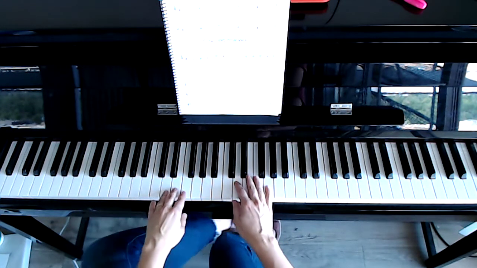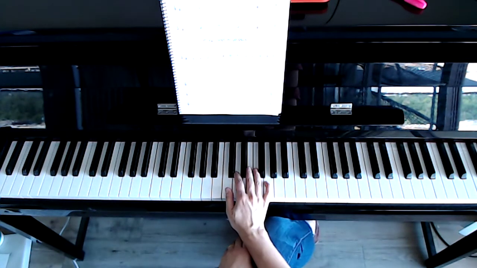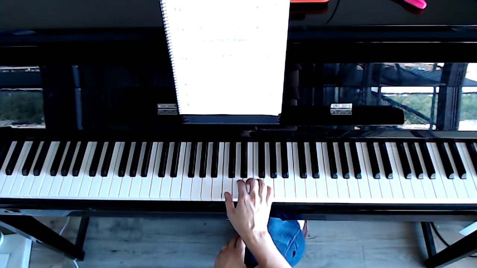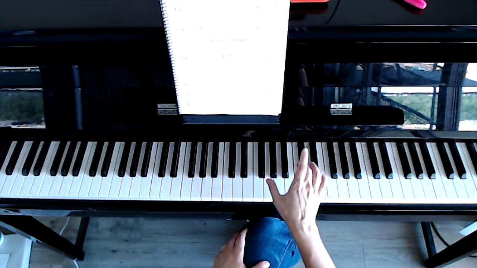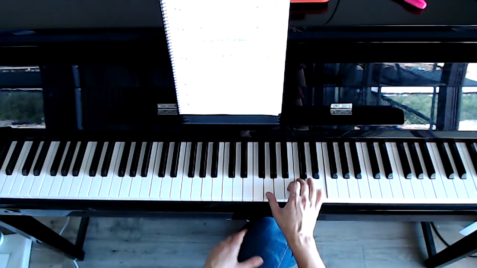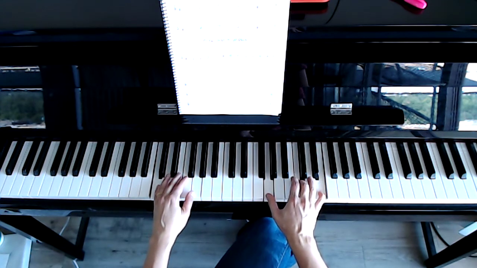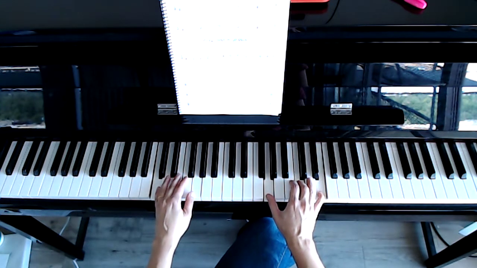So that was a 1, 5, 6, 4 starting in root position. Now if we start our 1, 5, 6, 4 in second inversion, I'm actually going to do chunk already, right?